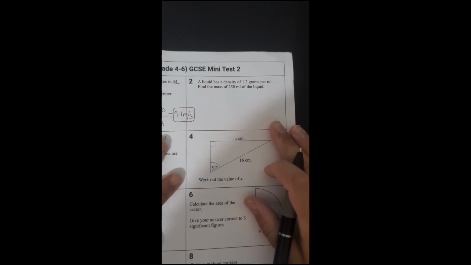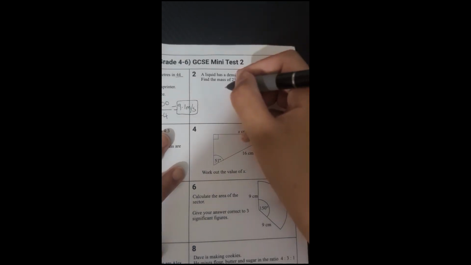Now we're going to take a look at question 2 of the paper, so of the mini test. Question 2 is as follows. It's quite similar to question 1, if I'm honest, but it's looking at density, mass and volume. Again we've got to use that trick of drawing our little triangle and doing it that way. So I'm just going to draw my little triangle.